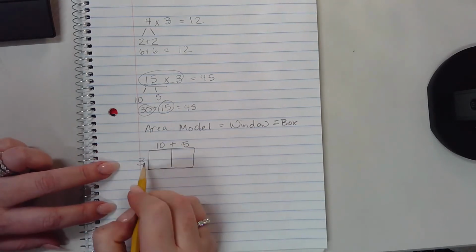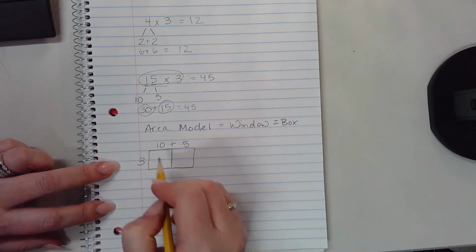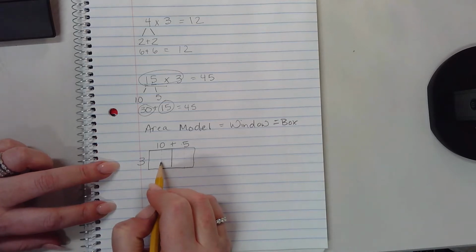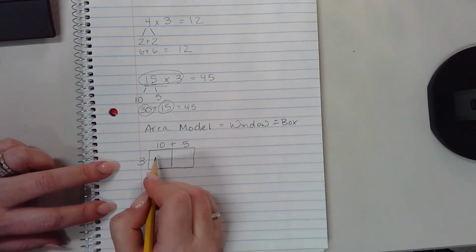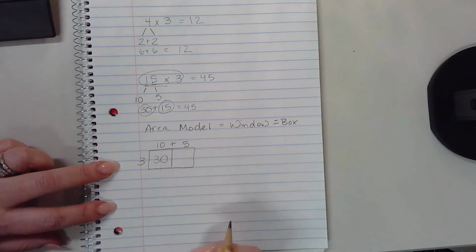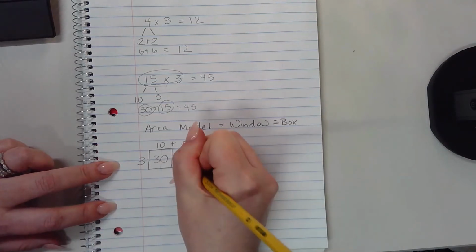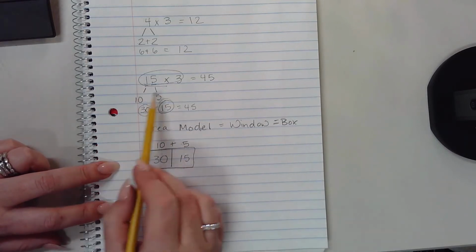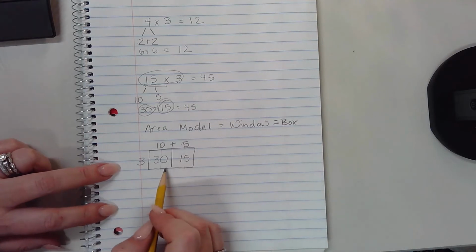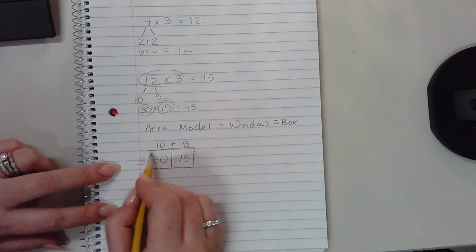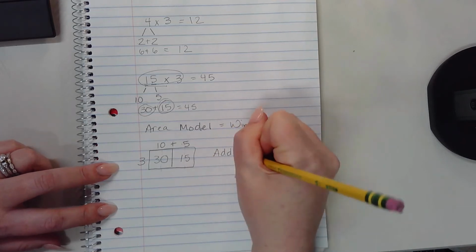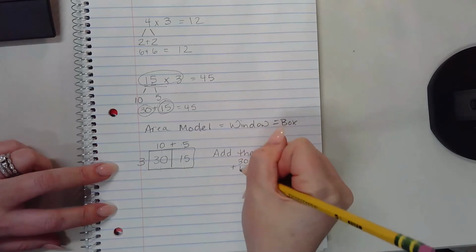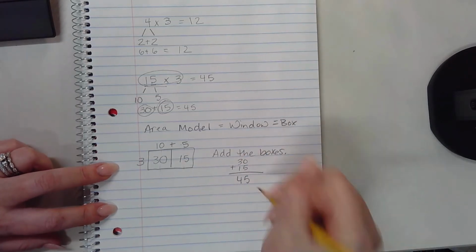So think of this number as moving horizontally, and these numbers move vertically. And when they intersect, that's where the multiplication comes in. So 3 times 10 is 30. 3 times 5 is 15. And what you'll notice is I got the same partial products as I did with this method, only this time it's a little bit more organized. Then I'm going to add the boxes. When I add the boxes, I'm going to do 30 plus 15, which gives me 45.